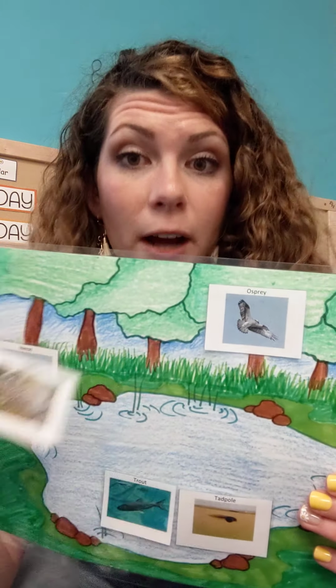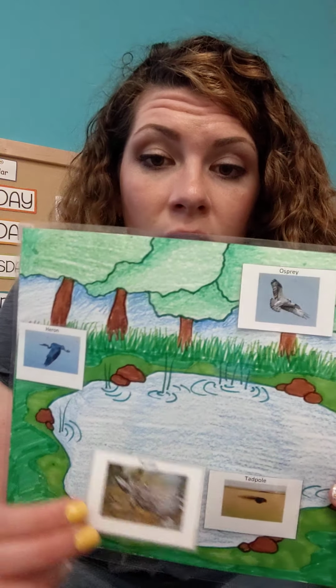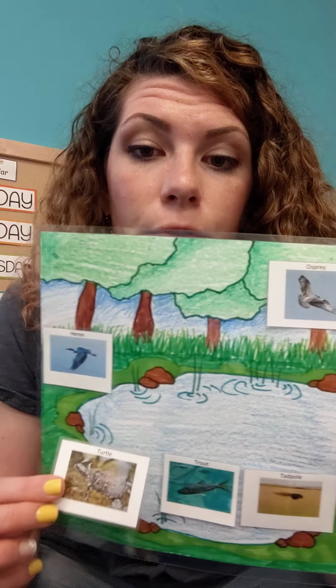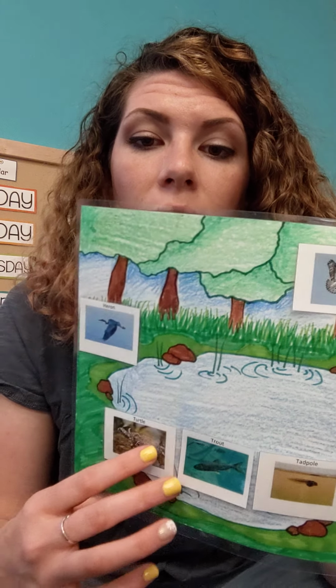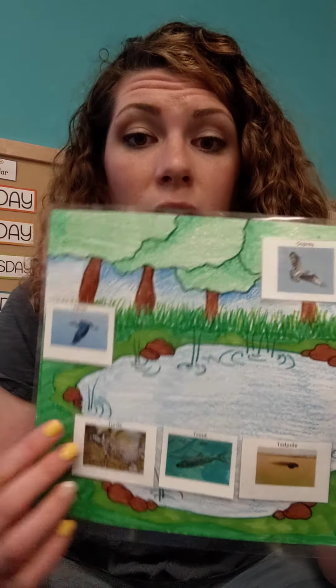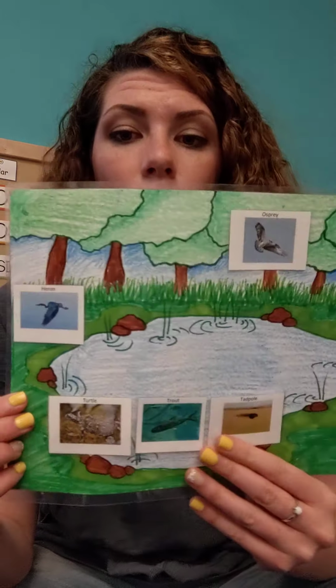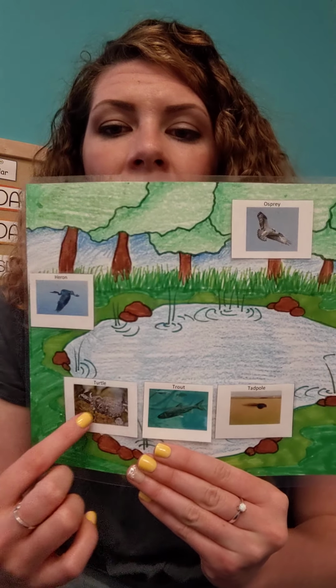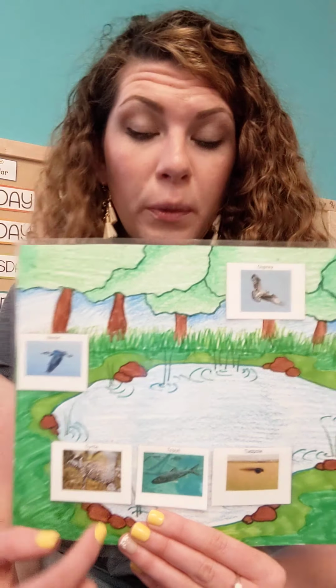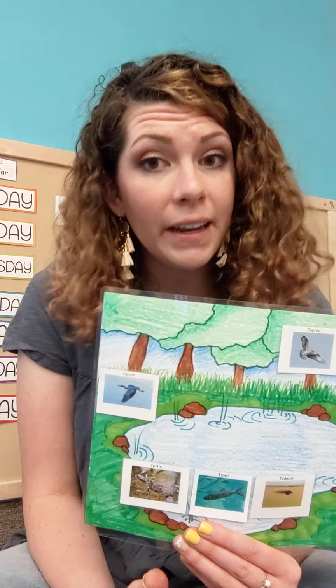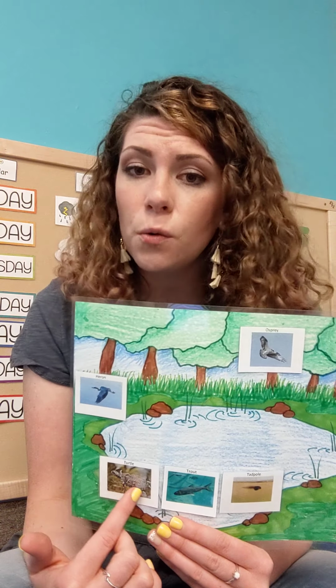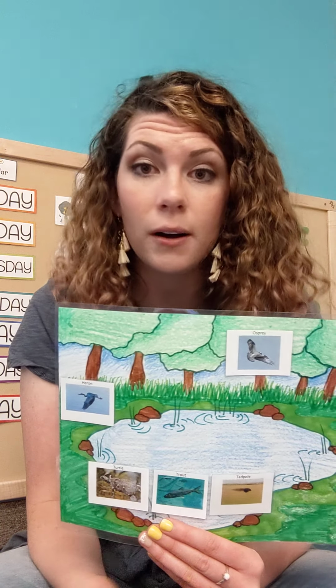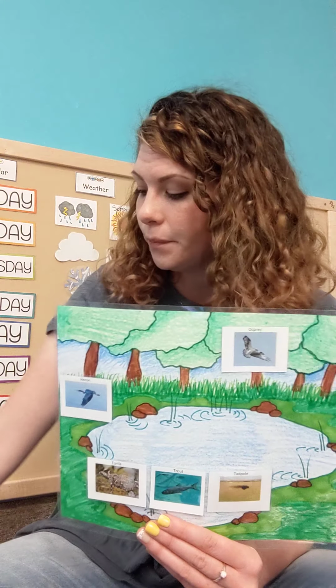Turtles live around the pond and in the pond, and they really, really love the rocks on the edges of the ponds because the rocks make really great hiding places. So we'll give our turtle a little home halfway in the pond, halfway out, because he'll like sitting on the rocks, getting some sunshine, hiding in the rocks, but he will also want to be able to go for a swim in the pond whenever he feels up to it.